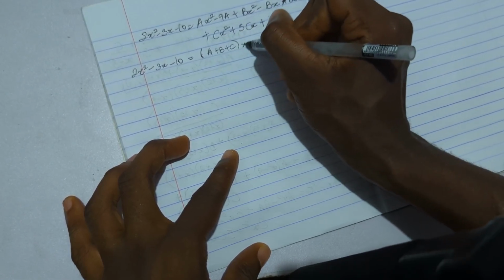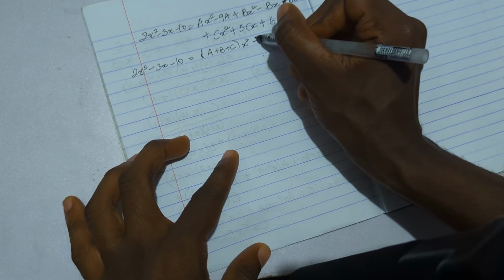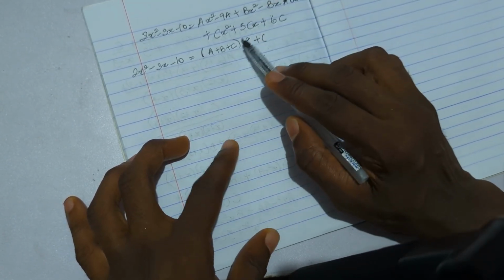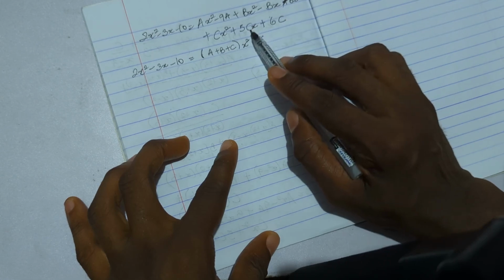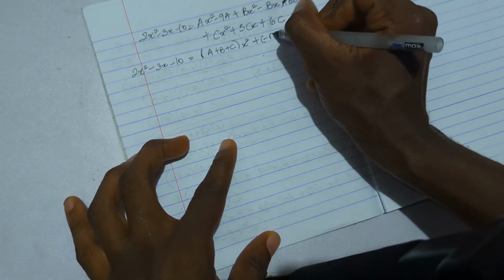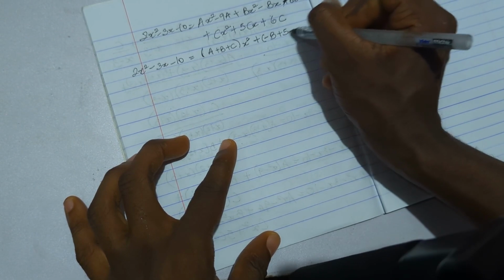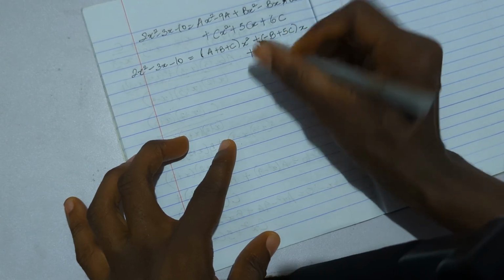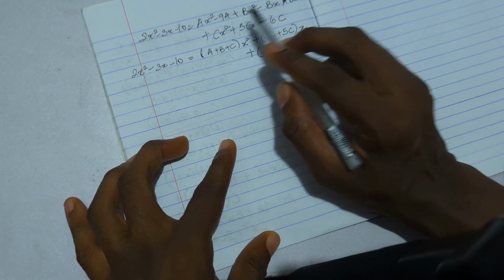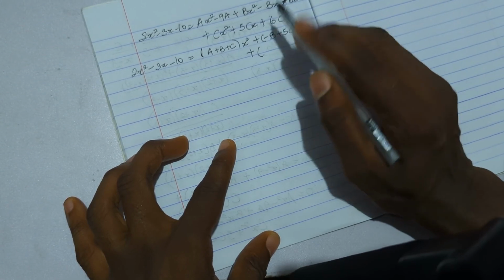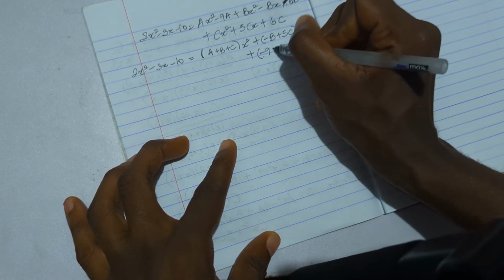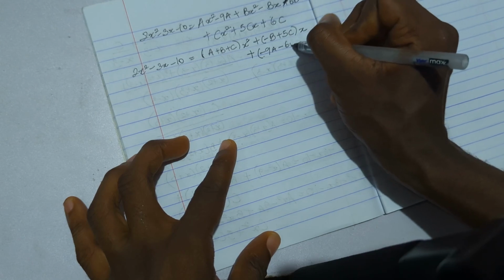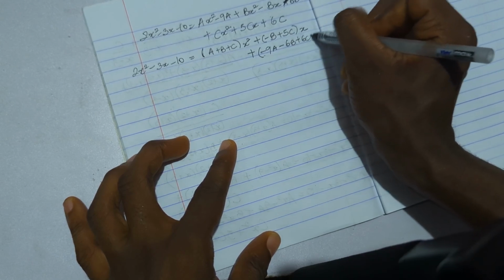They all have x squared in them, right? Then plus, what do we have? The terms that have x. So we have minus b and 5c, that's minus b plus 5c. Those have x. So plus, let's take the constants now. We have minus 9a, minus 6b and 6c, so that's minus 9a minus 6b plus 6c.